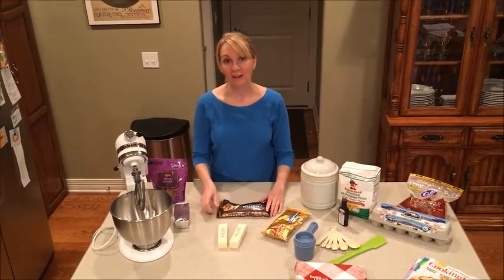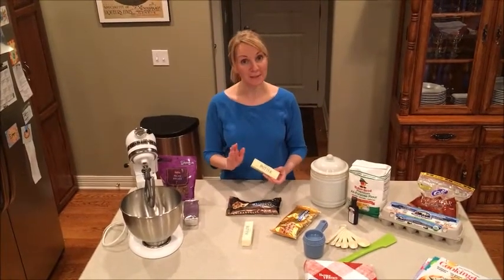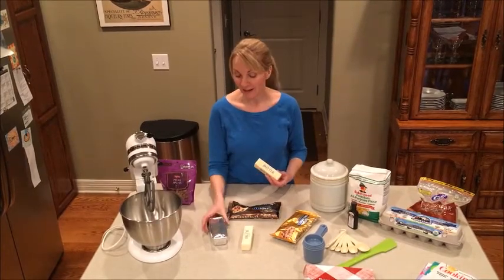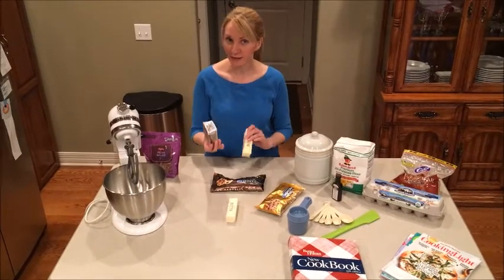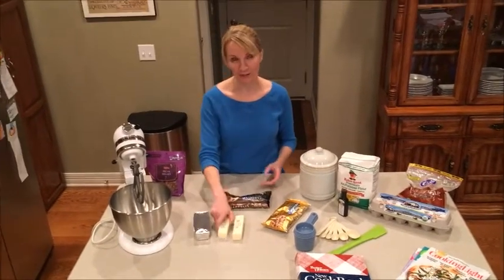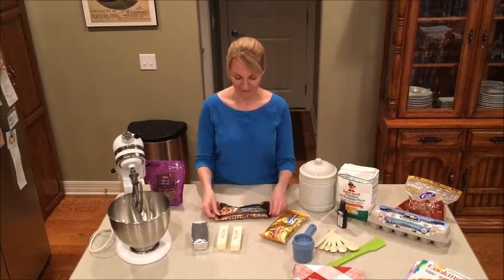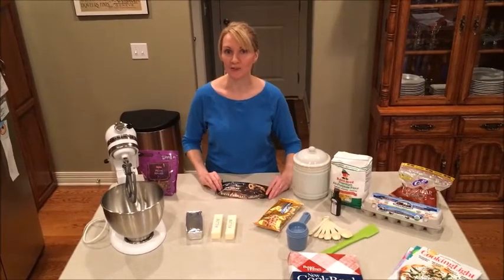Now, I enjoy using butter in my recipes for the flavor, but sometimes you might want to have a more chewy cookie, and in that case, you might want to consider using half shortening and half butter. It really just depends what you're going for in your cookies, so really think about that in advance before you bake your recipe. Also, think about the level of ingredients that you want to include.